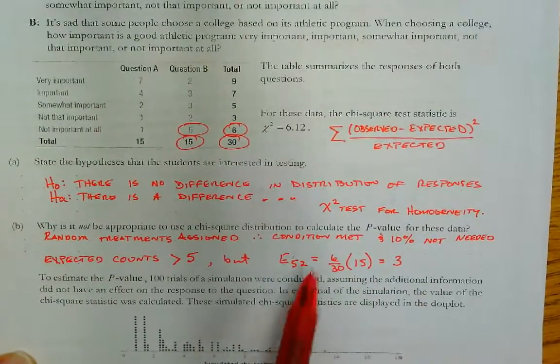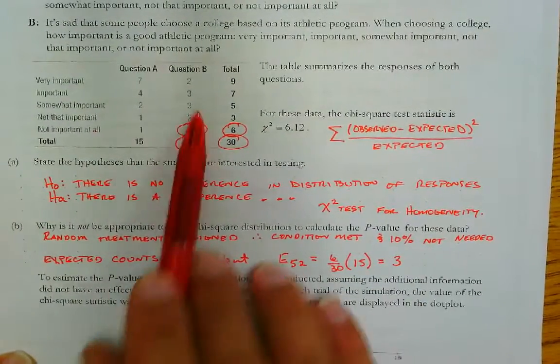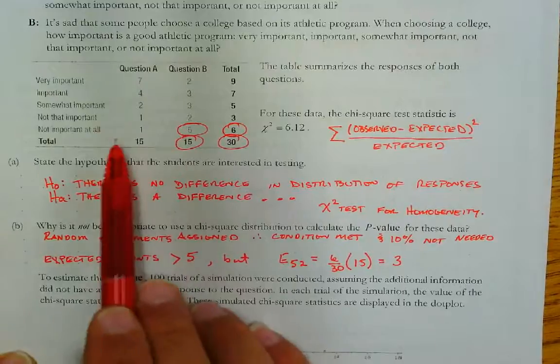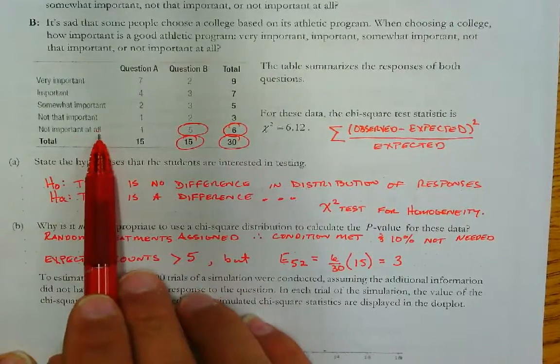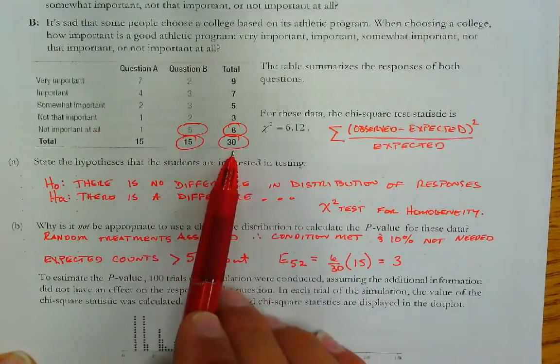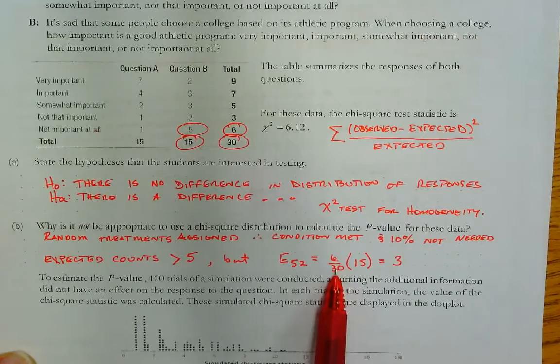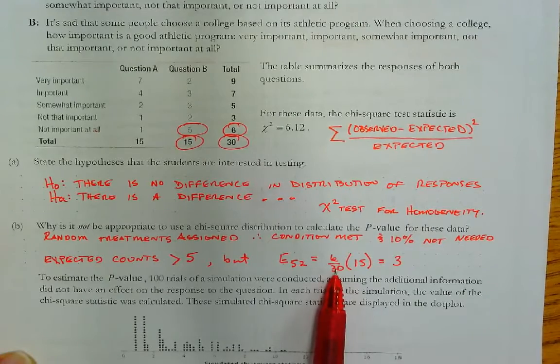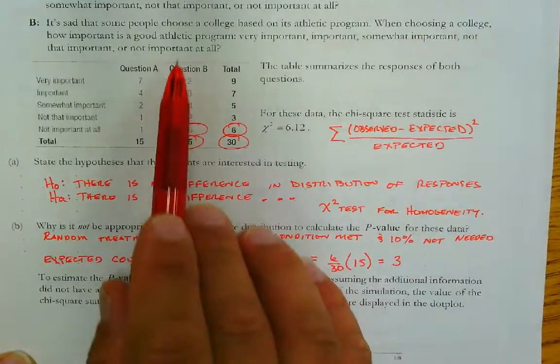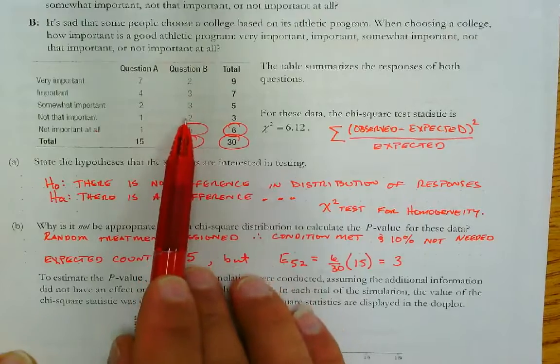But really what's happening? Really we're saying, if there was no difference in the distribution, how many answered not important at all? 6 out of 30. So 6 out of 30 answered not important at all. If that's the case, how many would we expect to be from question B?